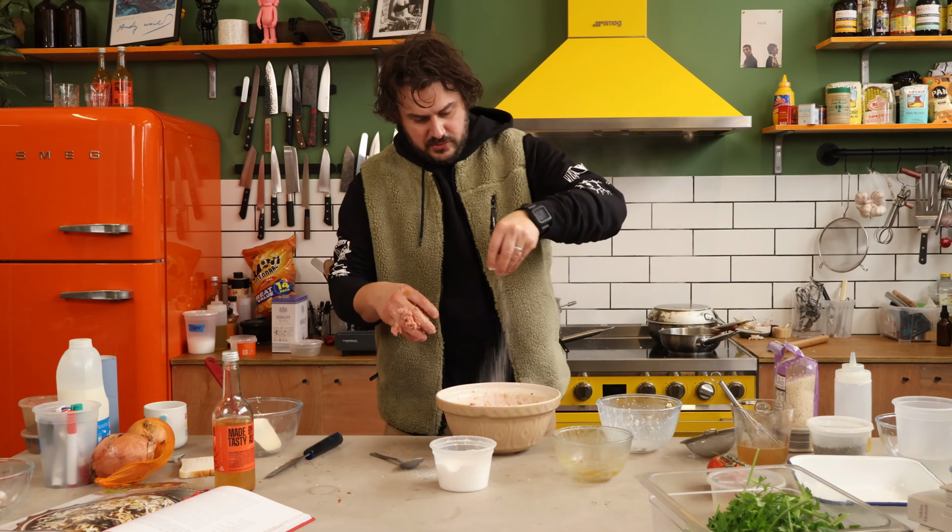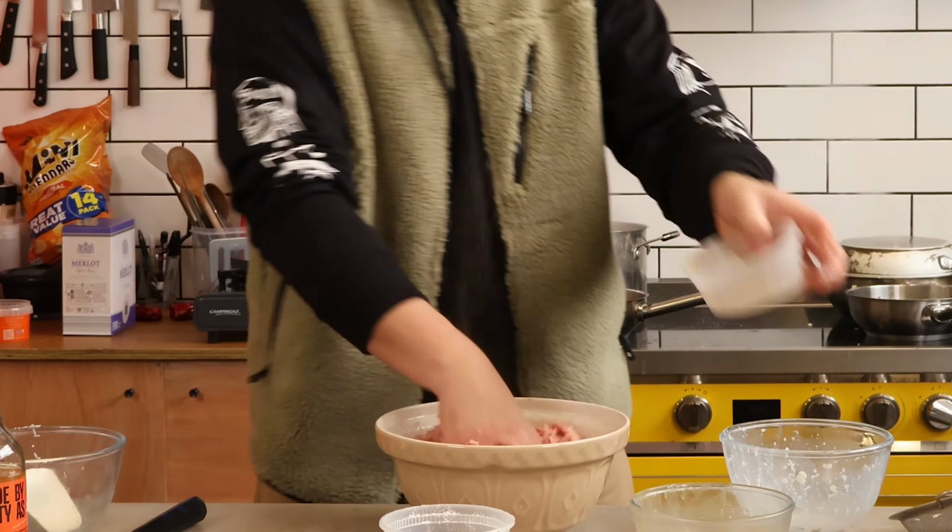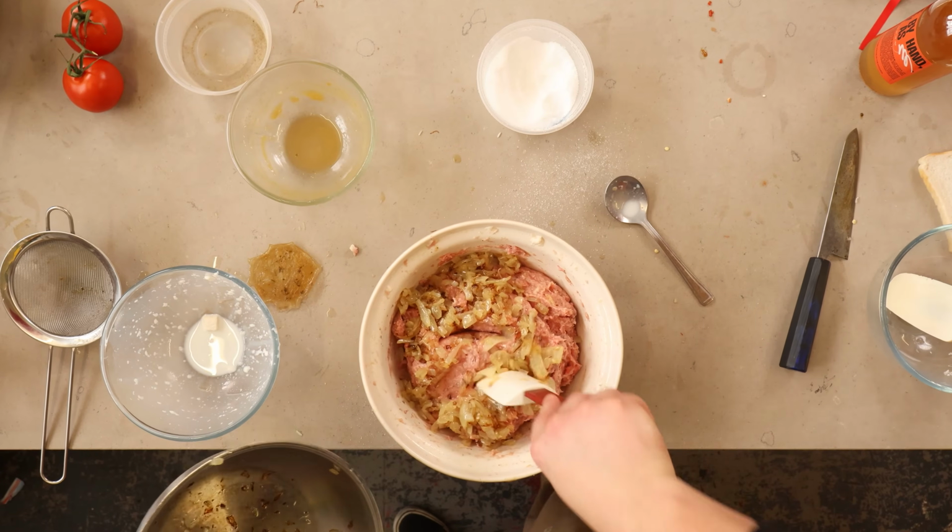Flavour, innit? Good pinch of salt. Loads of black pepper. These are just the softened down onions. Just give those a mix through, let it chill for a bit, then we'll come back.